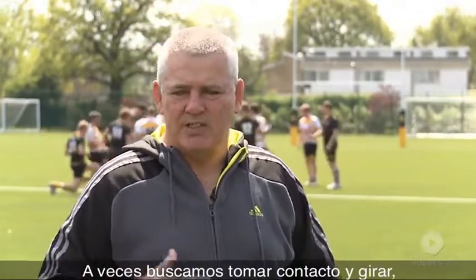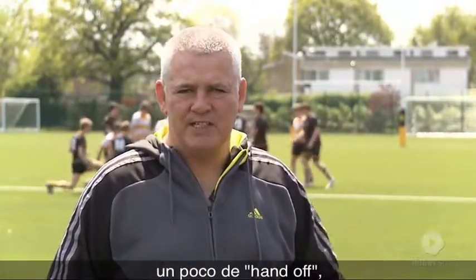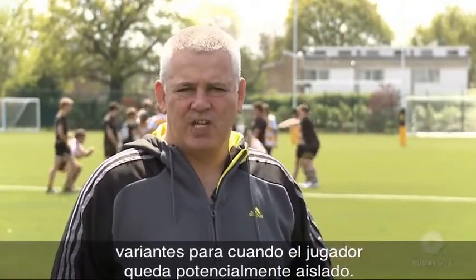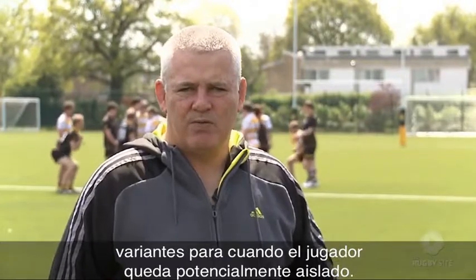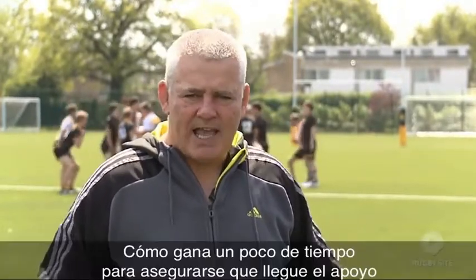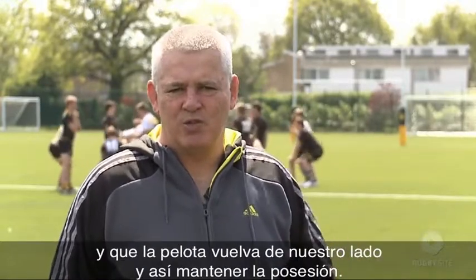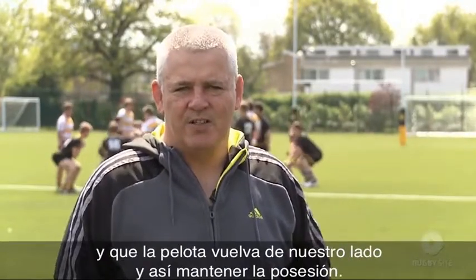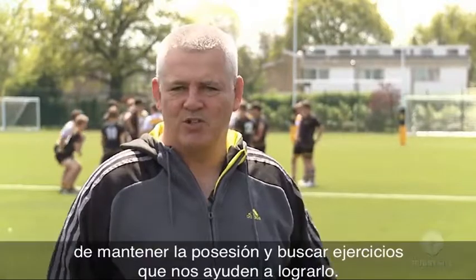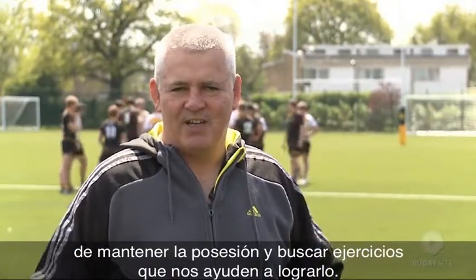Sometimes we're looking at some hitting and spinning, a little bit of fending, some spinning on the ground, just to change it up where the player gets himself potentially isolated. How does he buy a bit of time to make sure the support gets to him, and we make sure the ball comes back on our own side and we retain possession? And that's what it's all about. It's all about retaining possession and looking at some drills to help us do that.